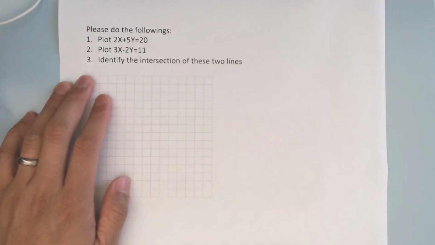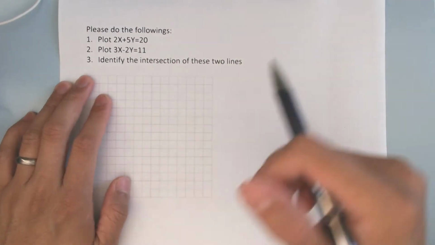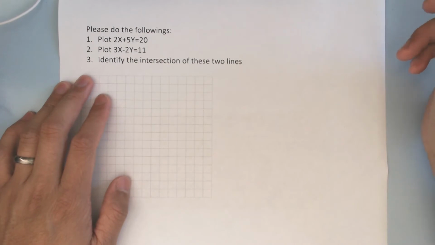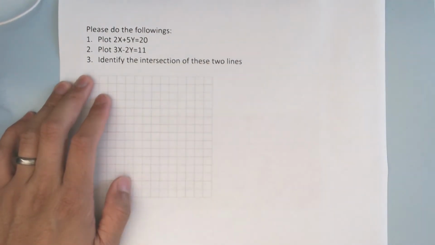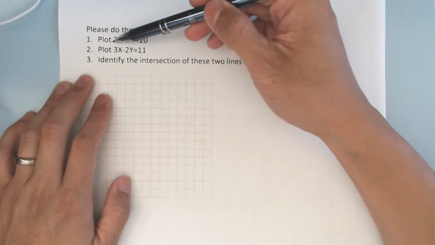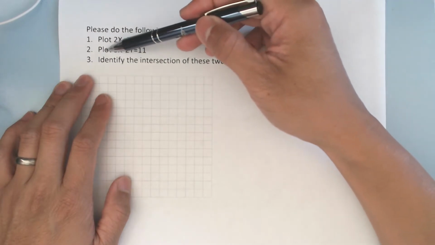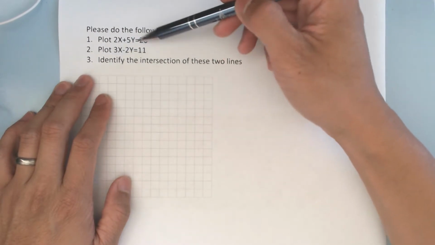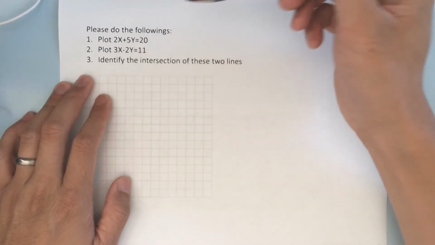Hello everyone, in this video I'm going to explain how to graphically plot lines and identify intersection of lines. Okay, so here is our task. First, I want to plot this equation, second, another equation, and third, I want to identify their intersection.